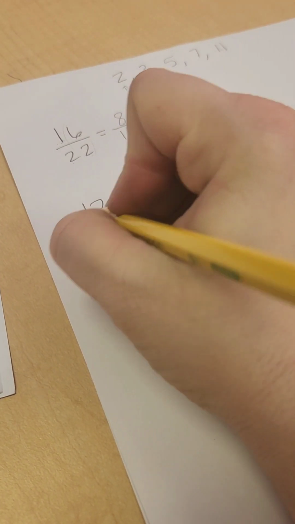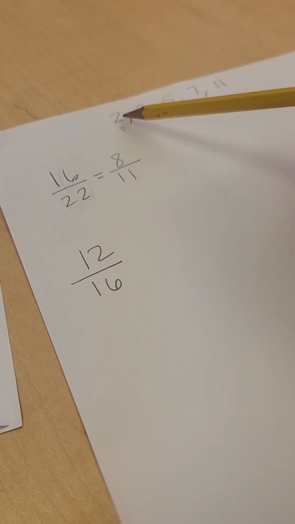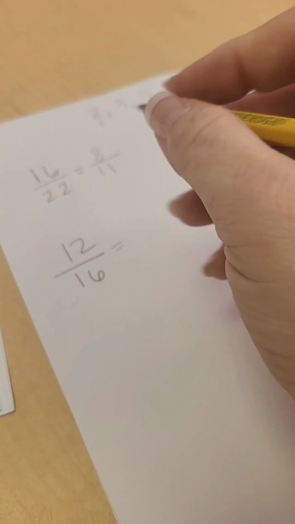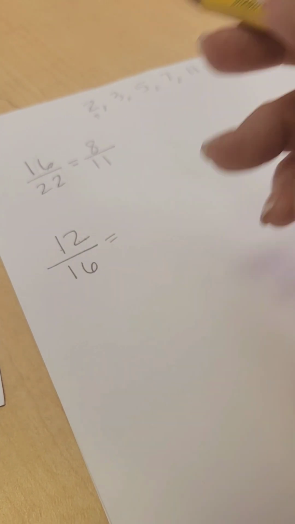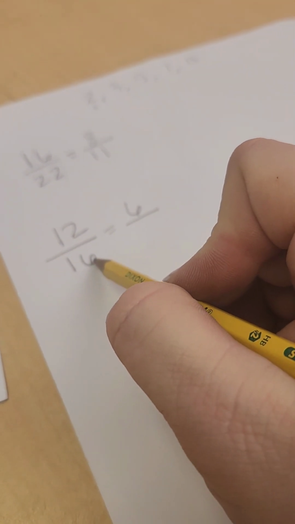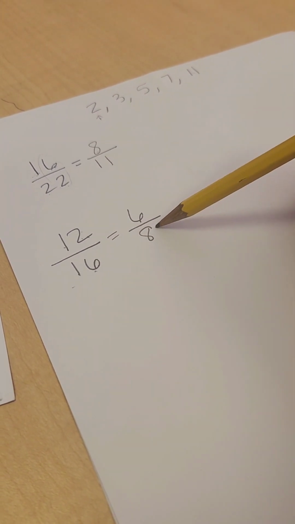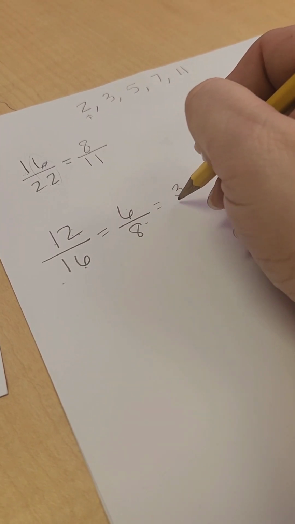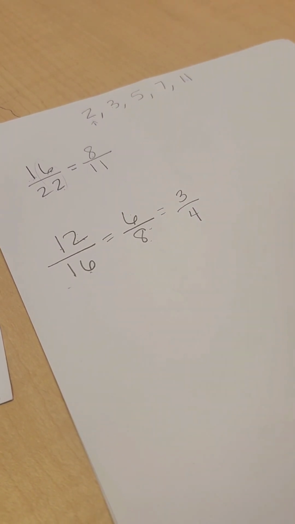The next one is 12/16. Yes, you can cut it by 4, but if you're using prime factorization, you're going to cut it by 2 first because they're both divisible by 2. And you're going to say half of 12, half of 10 is 5, half of 2 is 1, 5 and 1 is 6. Half of 10 is 5, half of 6 is 3, 5 and 3 is 8. And then you're going to go back. Is this one divisible by 2? Yes, it's divisible by 2. Half of 6 is 3. Half of 8 is 4. And 3 is a prime number. That's how you know you're done.